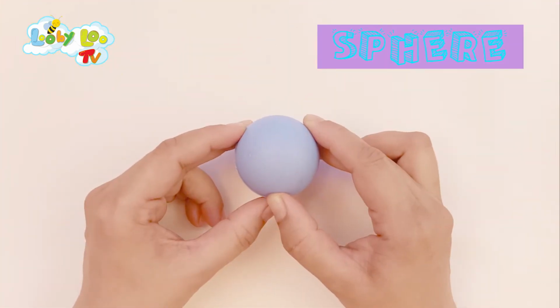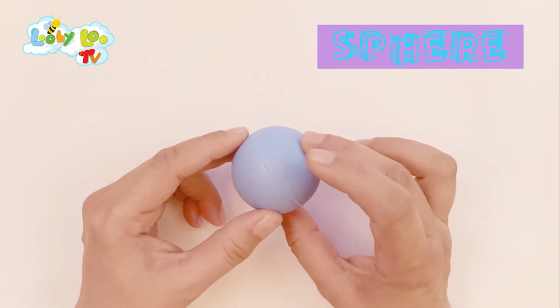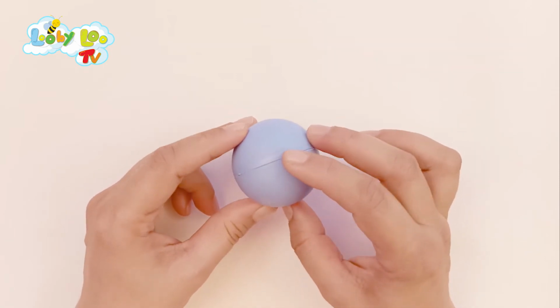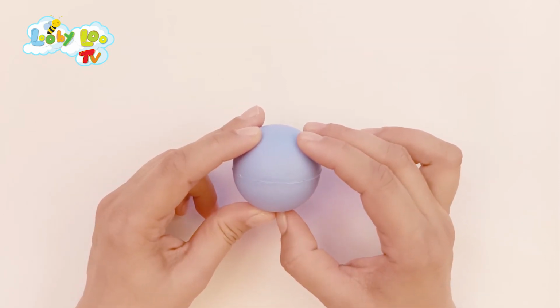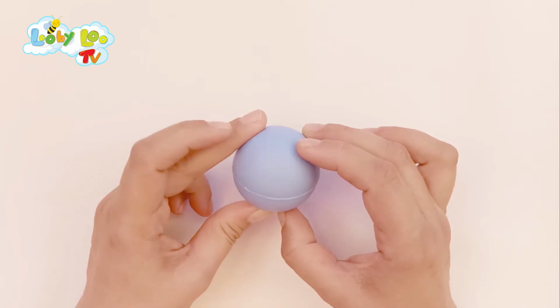Sphere. No faces, no sides or vertices. All points are located at the same distance from the center.